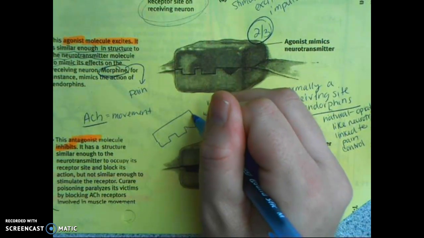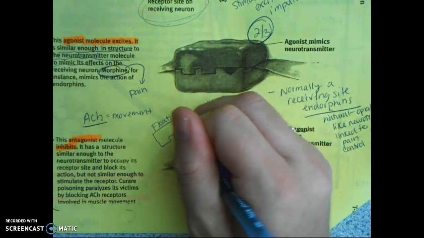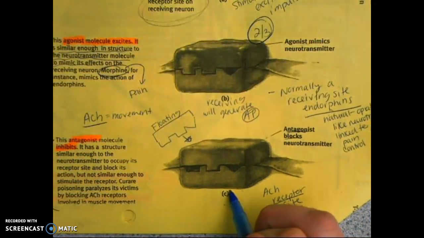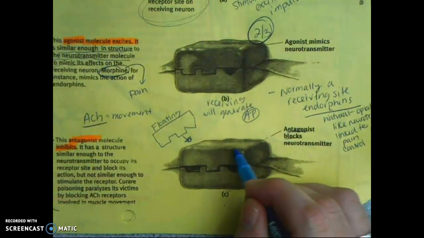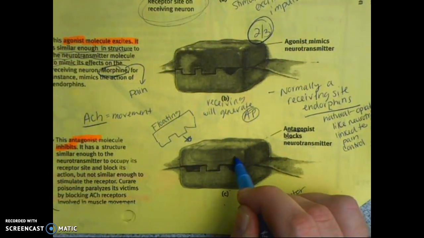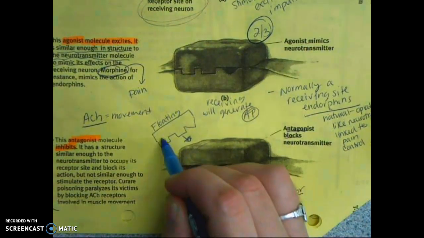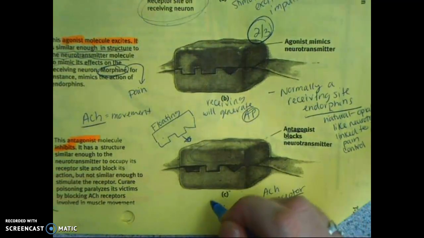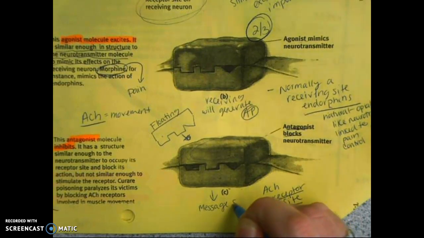So let's pretend this is ACH, and it's floating in the synapse, and it wants to land in the receptor site. It wants to land there, but you'll notice that it can't. It can't land there because this chemical is sitting in its spot. And as long as this chemical is sitting in its spot, ACH can never land. If ACH can never land, the message stops.